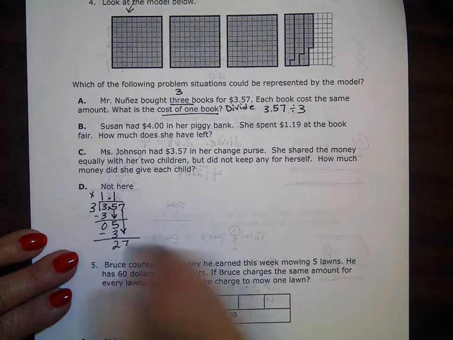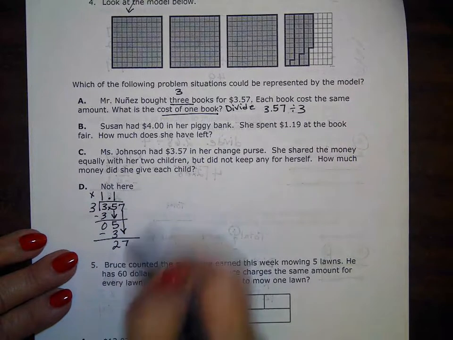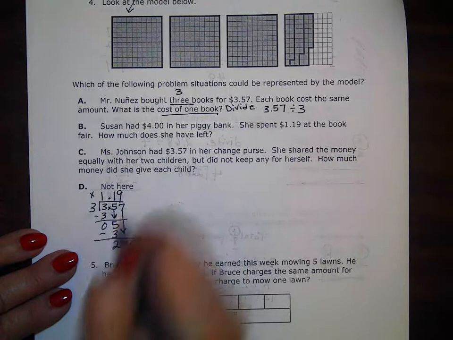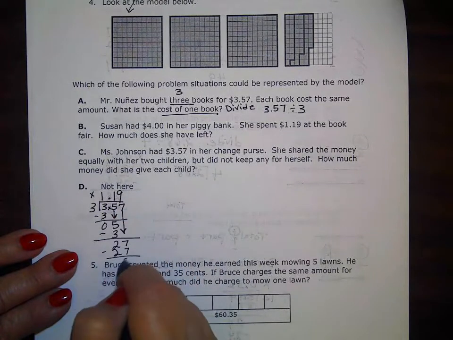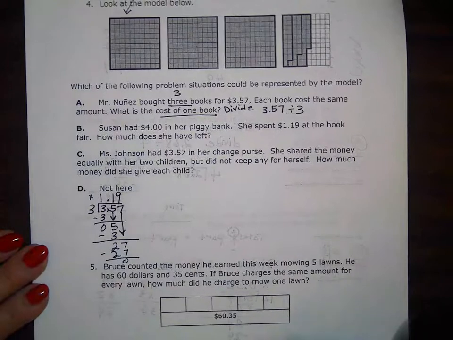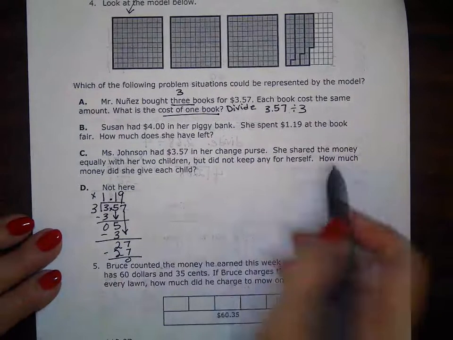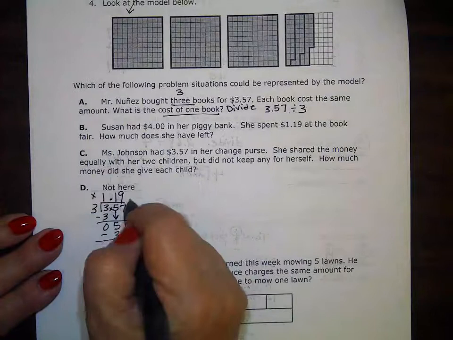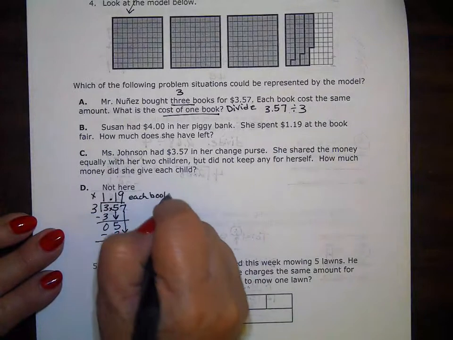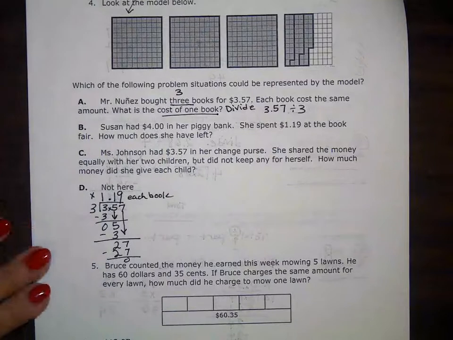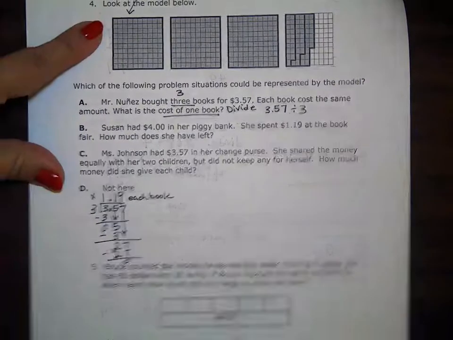Bring down my 7 and start again. 3 goes into 27 9 times because 9 times 3 equals 27, and I have 0 remaining. Okay, so the total amount for each book is $1.19.